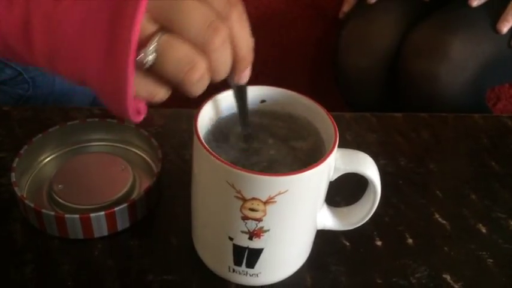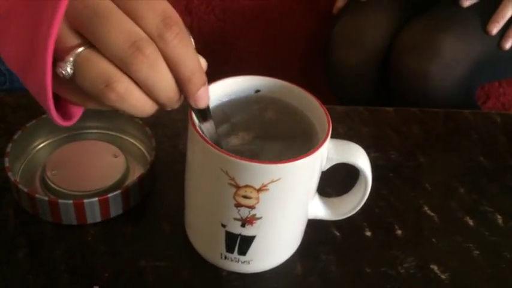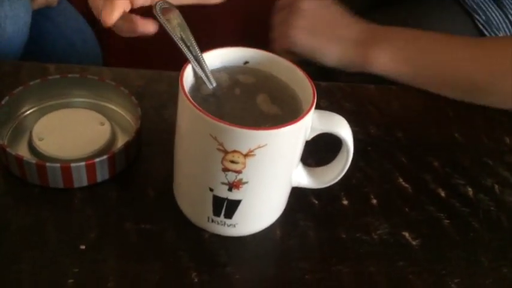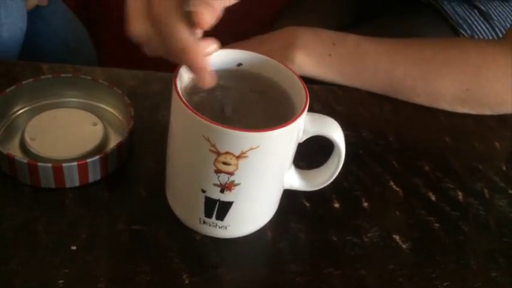It doesn't look like that. Well, I think you have to put more scoops. No, it's because it's not milk, it has to be milk. No, maybe it's supposed to be hot. Oh yeah, can you microwave this?